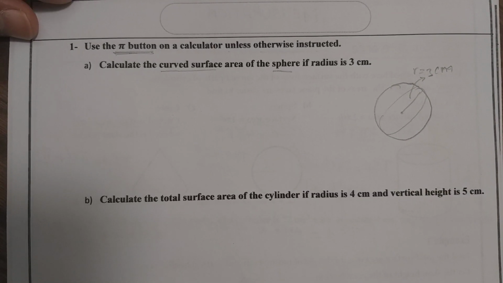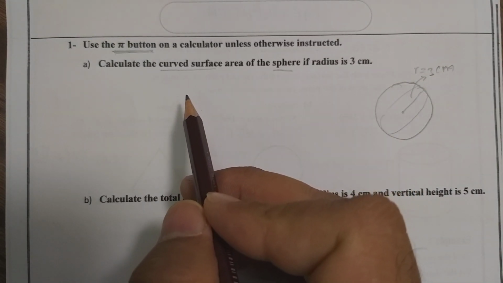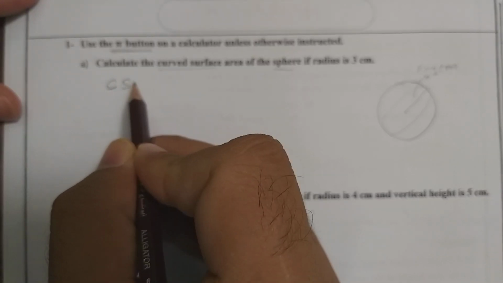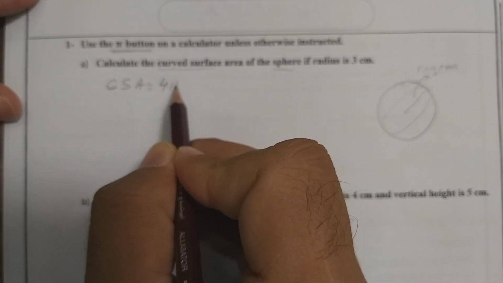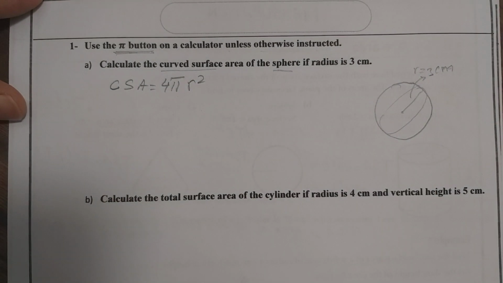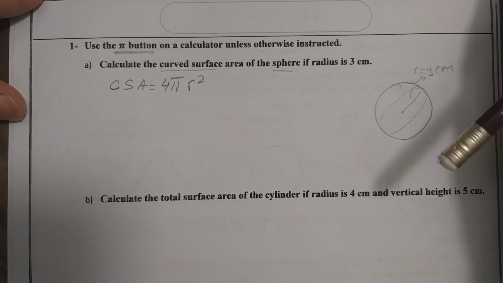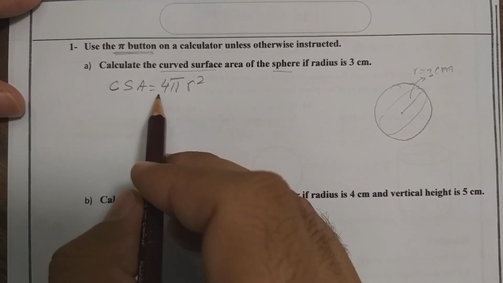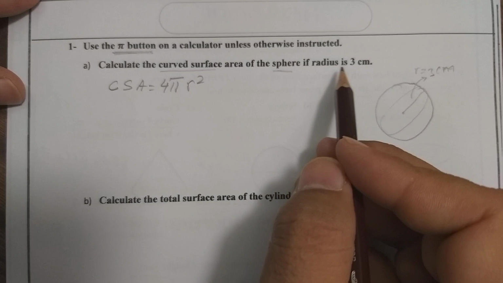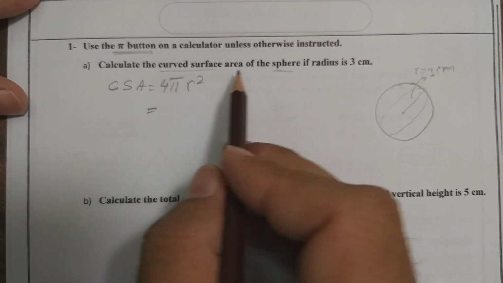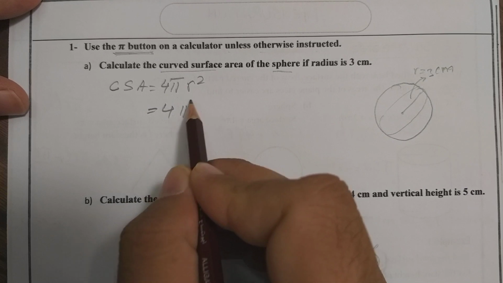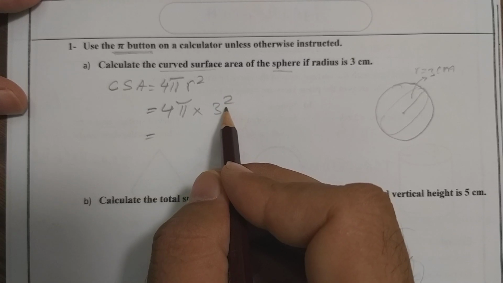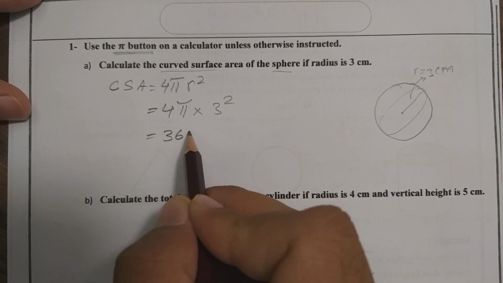One parameter. Now we know the area of the curved surface area or total surface area is the same thing. So curved surface area is equal to 4 pi r squared. This is the curved surface area of the sphere. Just replace the value so you can find the surface area of it. So 4 pi times r, which is 3 squared. 3 squared means 9. 9 times 4 equals 36. So it becomes 36 pi.